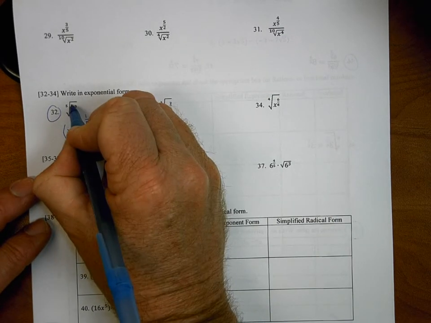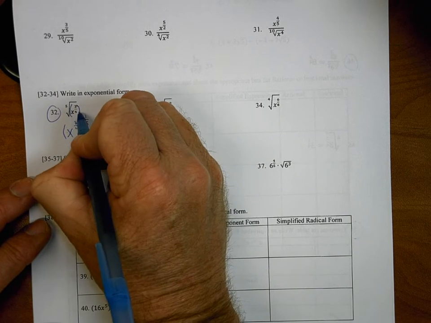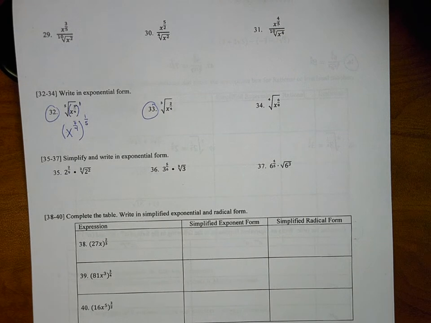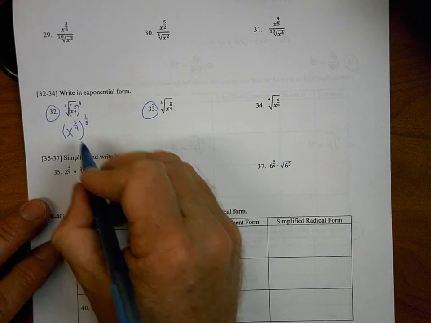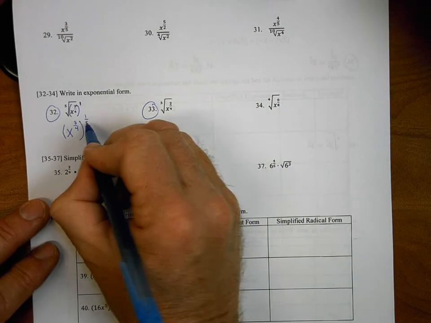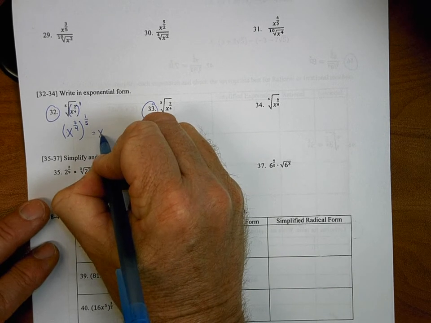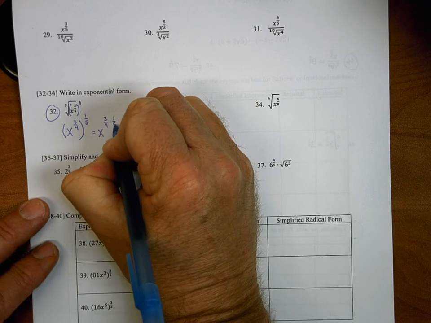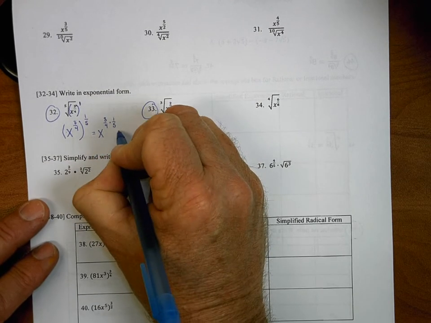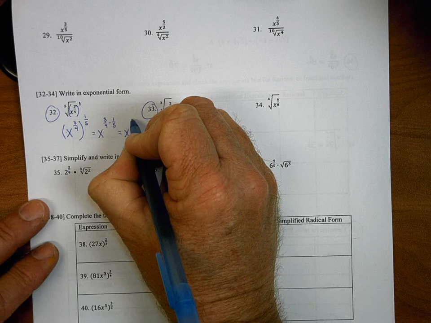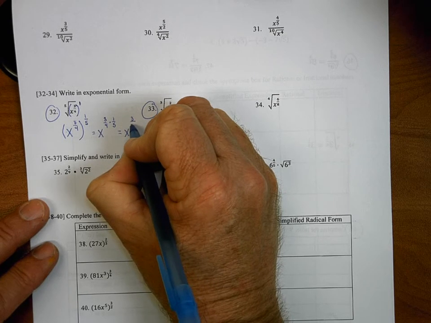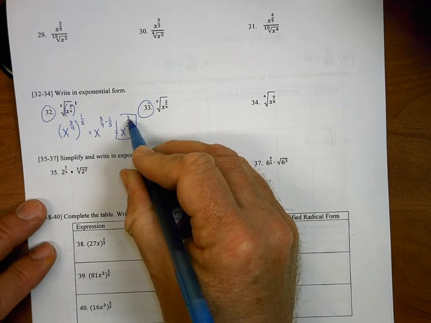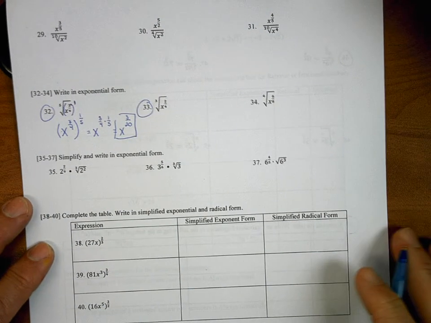Now the reason why you're raising that to the power of 1/5 is because this x, in a weird sort of way of thinking about it, has an exponent of 1. Okay, now to simplify this, I multiply my exponents together. So I would keep the base of x, and then you would multiply the 3/4 times the 1/5. That'd be 3 times 1 is 3, 5 times 4 is 20. So number 32 would simplify to x to the 3/20th power. If you could reduce that fraction, you would, but that cannot be reduced.